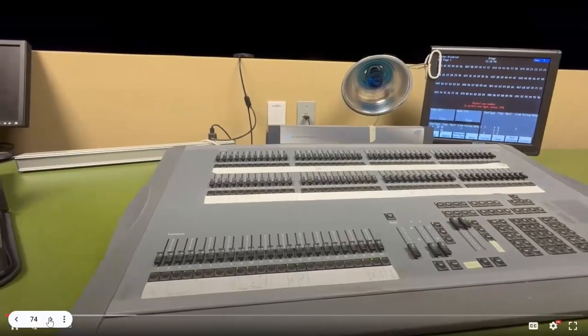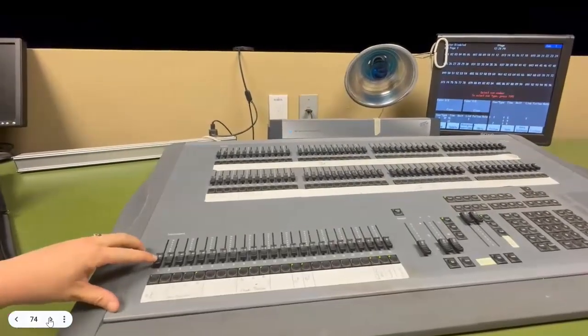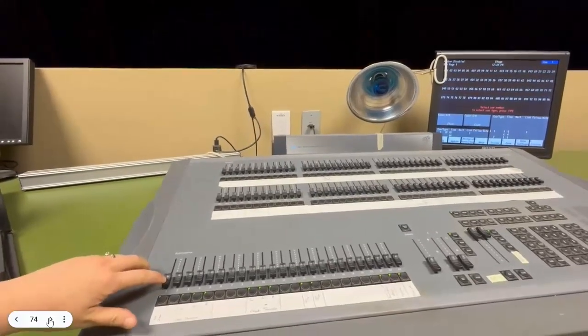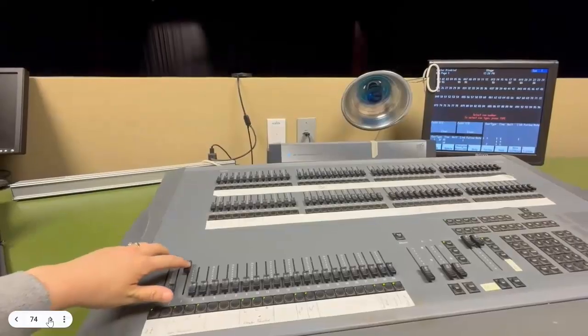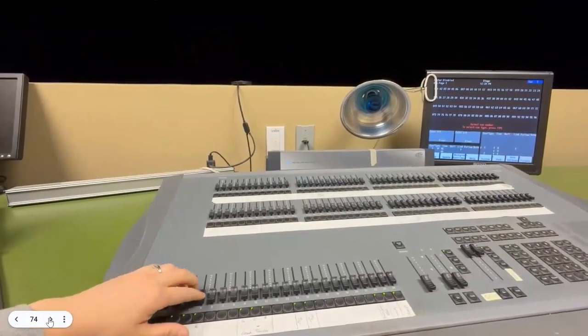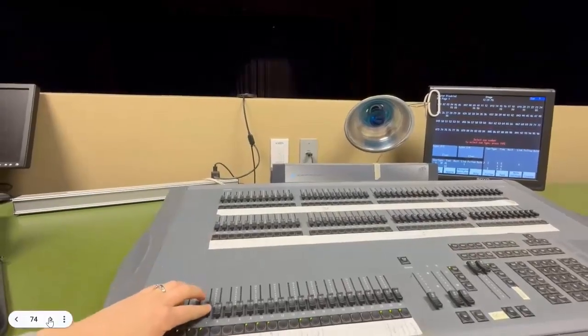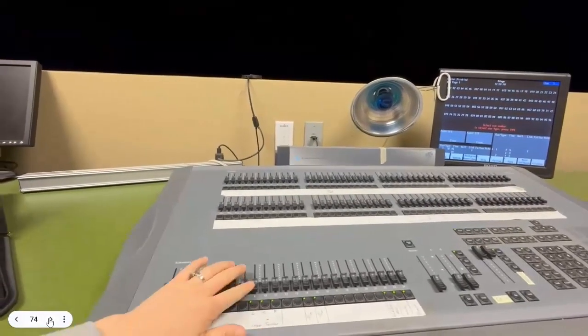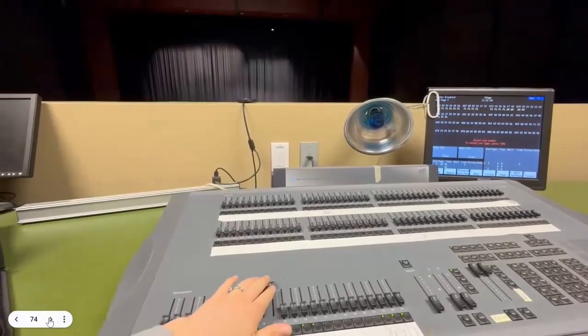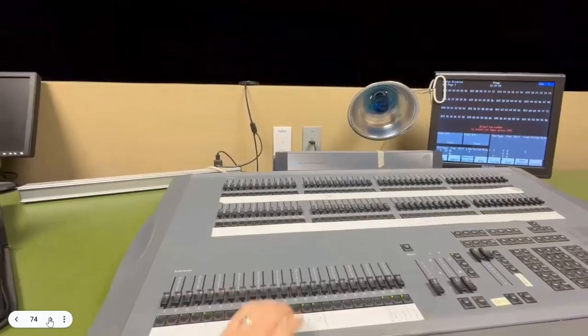Running the submasters. This bottom row of sliders on the board are called submasters. These are similar to preset lighting looks with multiple lights all connected to one slider. We have options for the full stage that include most of our lights. We also have options for left, center, and right for both full stage looks and left, center, and right from the front of the stage to the middle traveler.